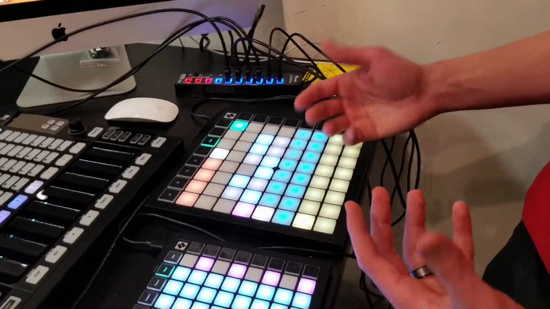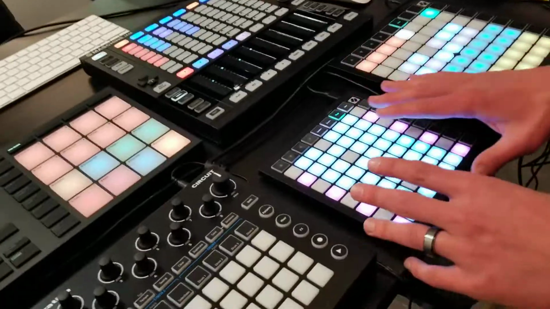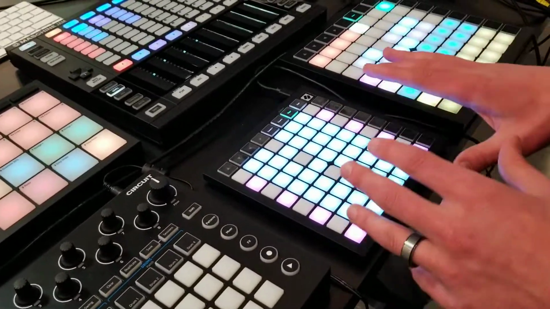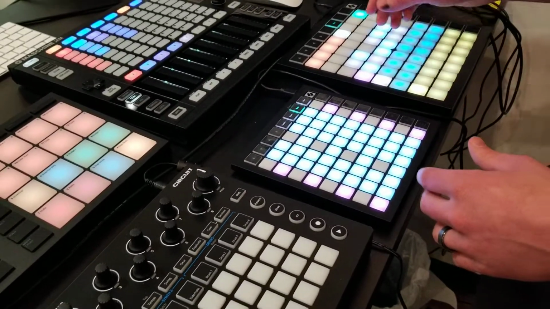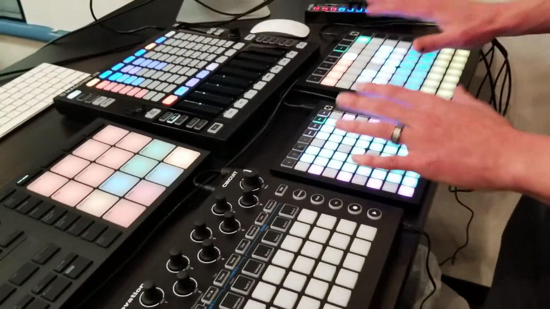So you can do an incredible amount of control here, but you can still do some of the basic stuff here on the Launchpad Mini. So this is for the $99.99. It also comes with Ableton Lite. So these two are both part of the same family here.